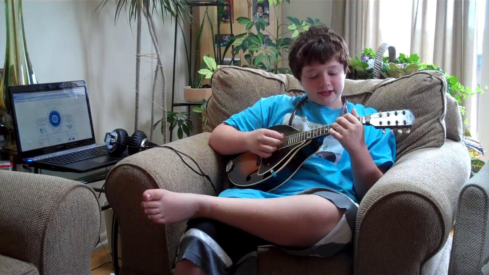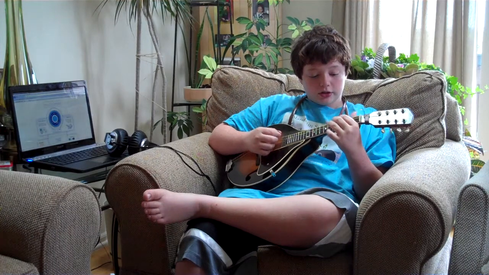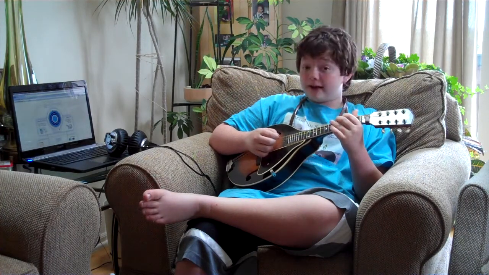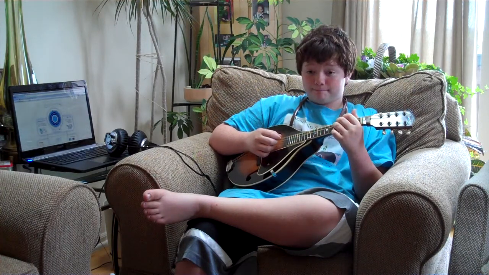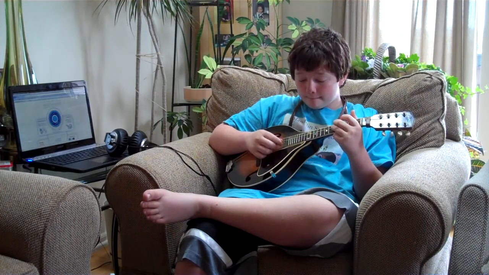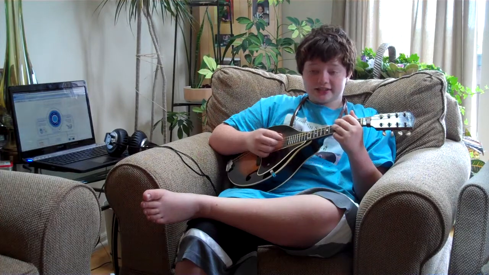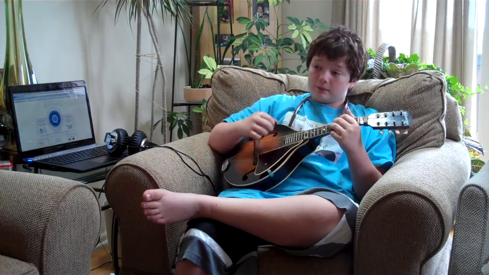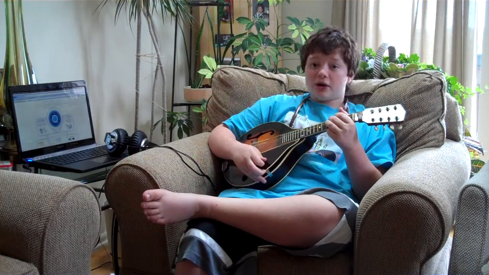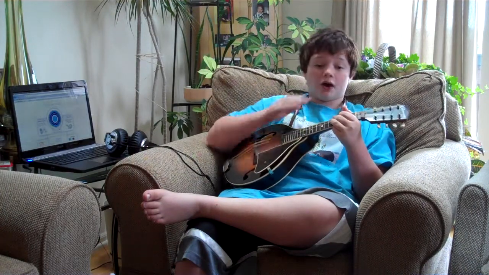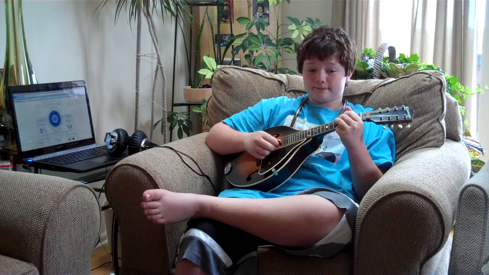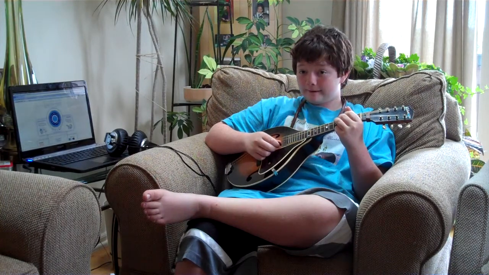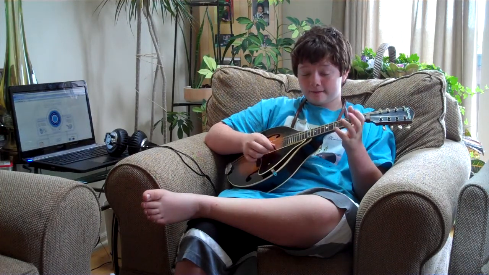Okay, next we're going to do fifth fret on the A string. Have you got it? It should sound like this. That's a D note. Now we're going to play the E string open, no frets. Have you got it? Should sound like this.